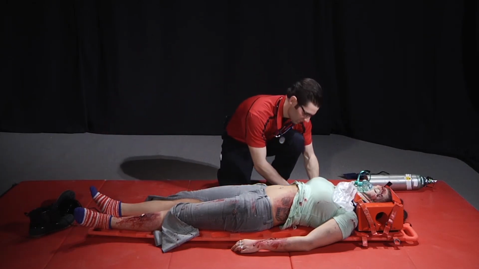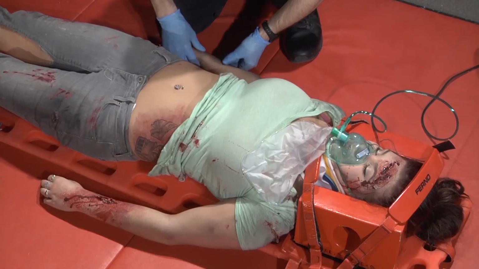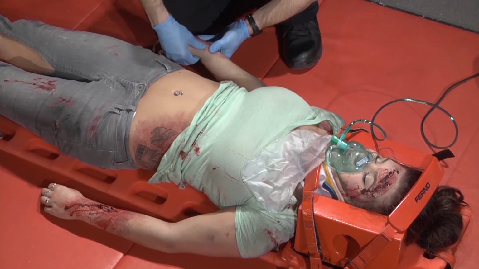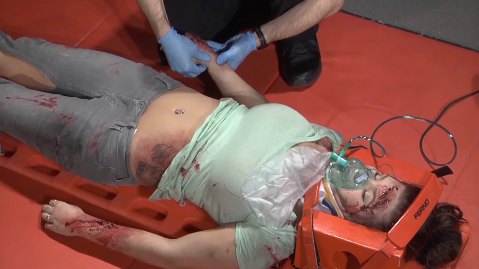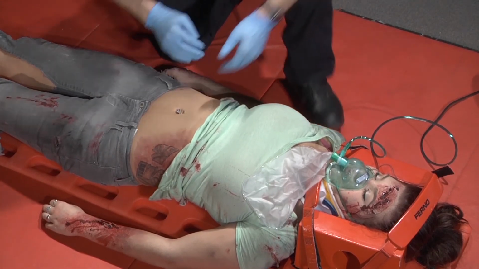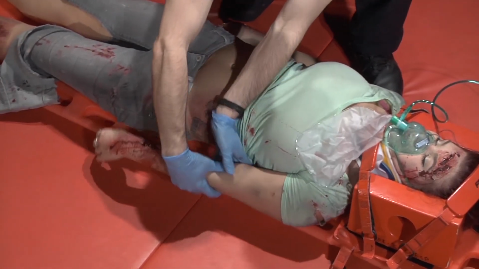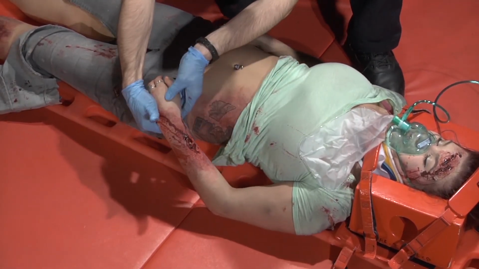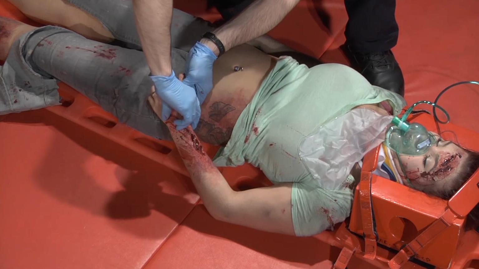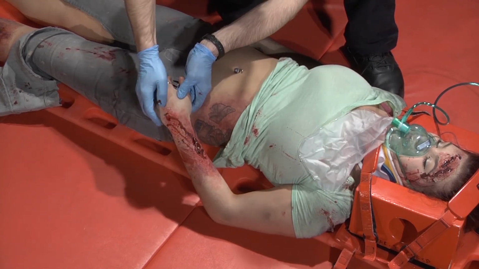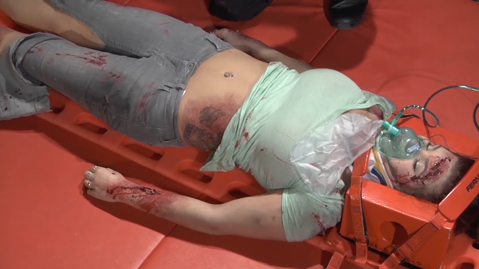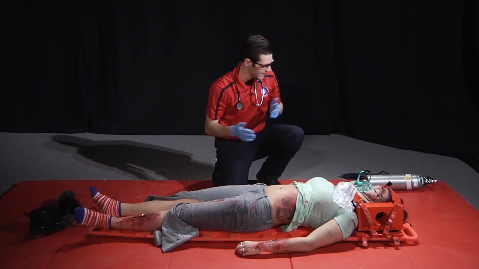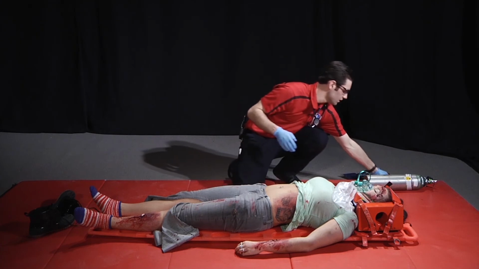Assessing the upper extremities. I note some abrasions. Checking a radial pulse. I note a laceration, some more abrasions, checking radial pulse, and I would be assessing motor and sensory function if the patient was alert. I'm now going to manage any of these secondary injuries.